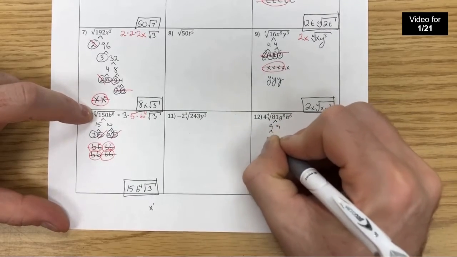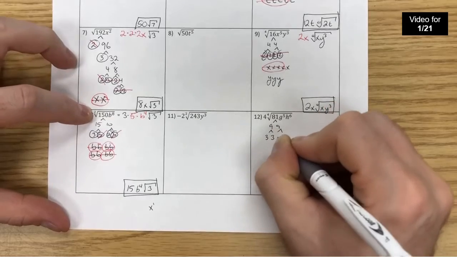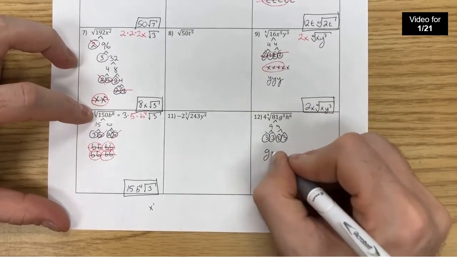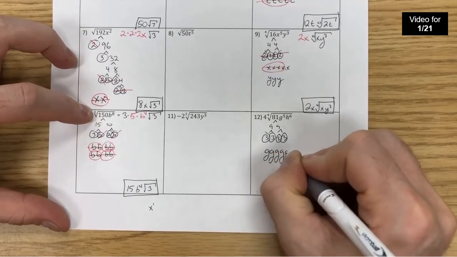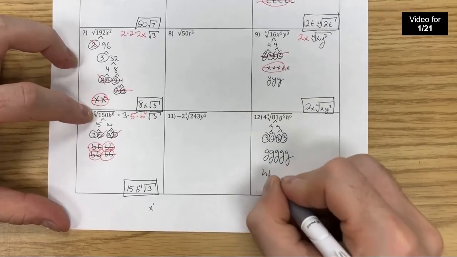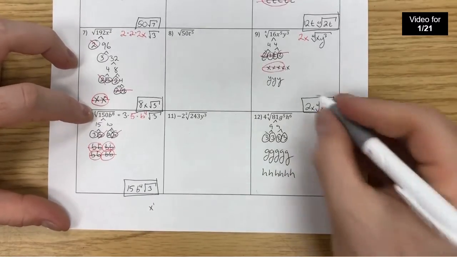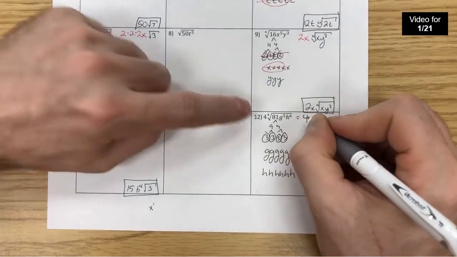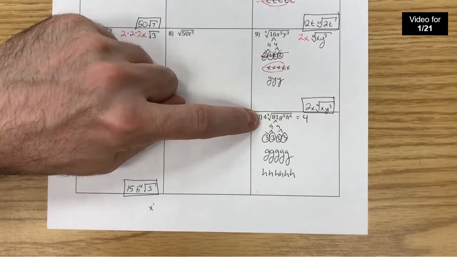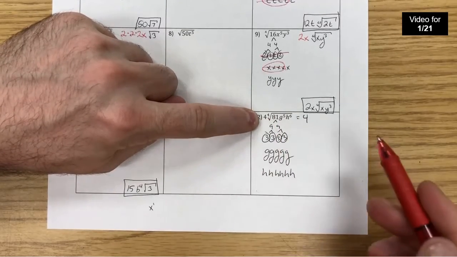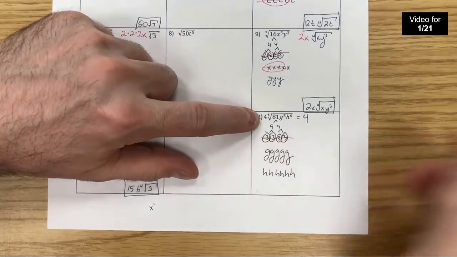I have 9 and 9, which is 3. All these 3's, I have 1, 2, 3, 4, 5. And I have 1, 2, 3, 4, 5, 6. So I know whatever my answer is, I'm going to multiply by 4 for that 4 that's sticking out there. And I'm looking for what number multiplied by itself 4 times. So 4 of a kind. 3.